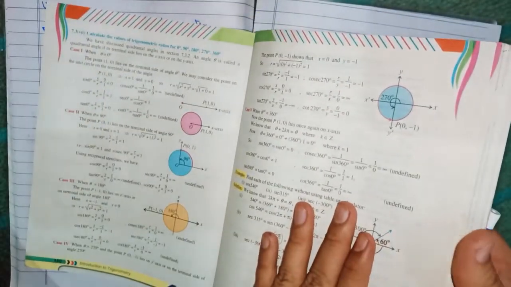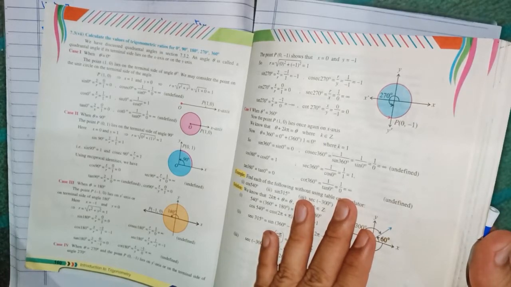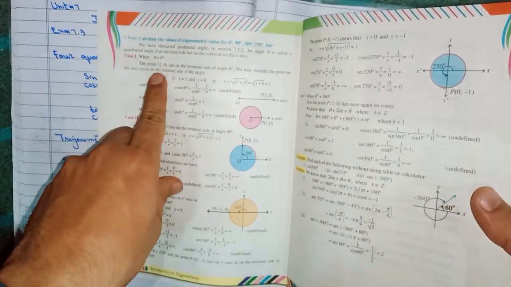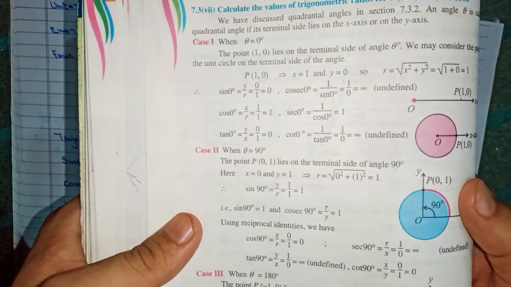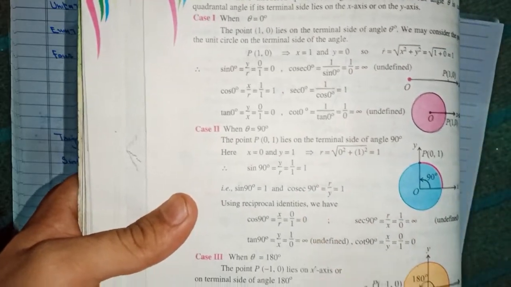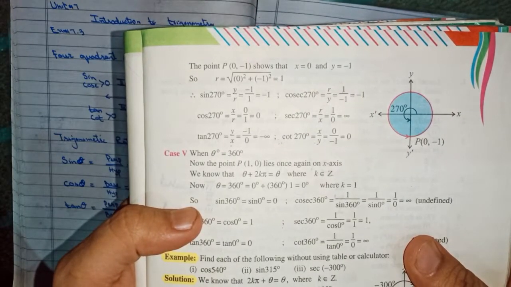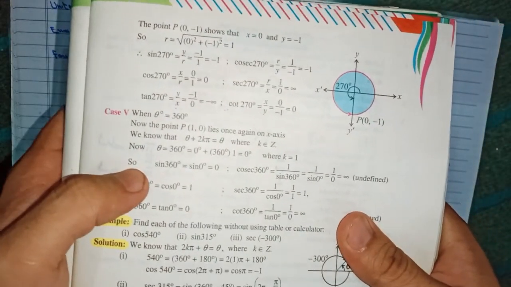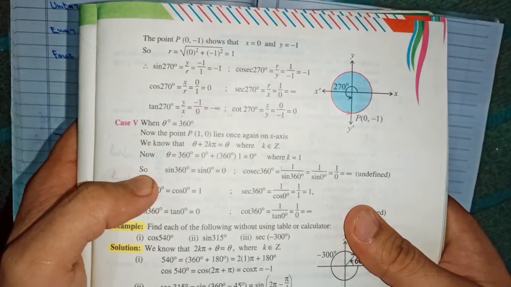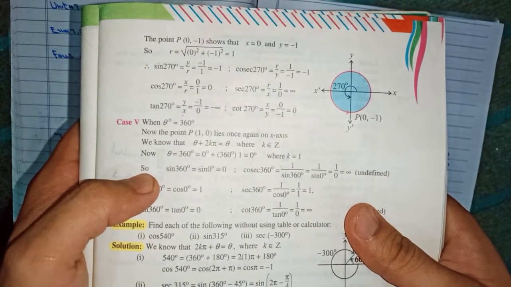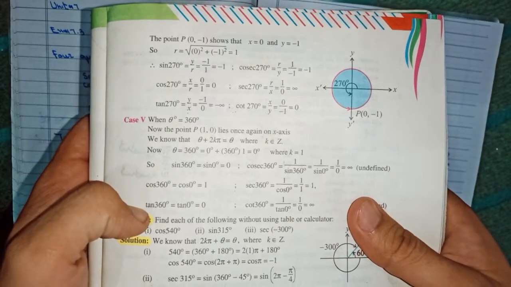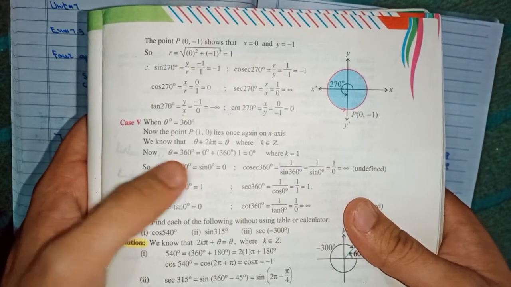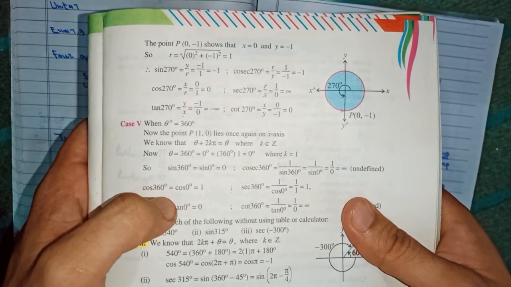More theory here: the values of trigonometric ratios at different angles, at 0 degree, at 90 degree, at 180 degree and 270 degree. Lots of discussion of these trigonometric ratios is in FSC math, first year math and second year as well, and this is the very basics. Then the angle at 360 degree, where the values are 0, 1 and -1, you can find them from the calculator as well.